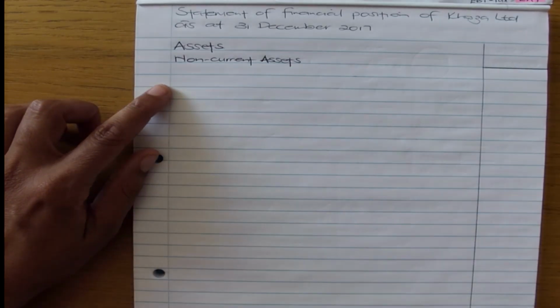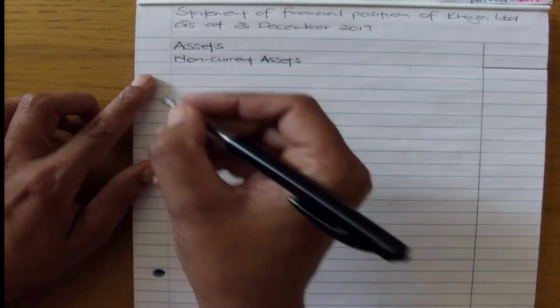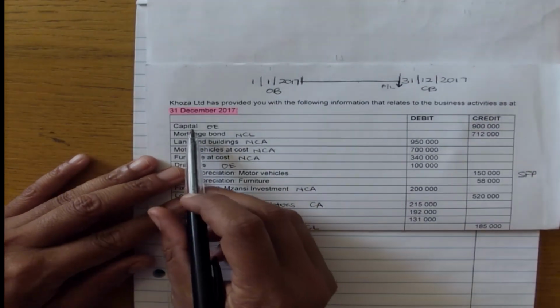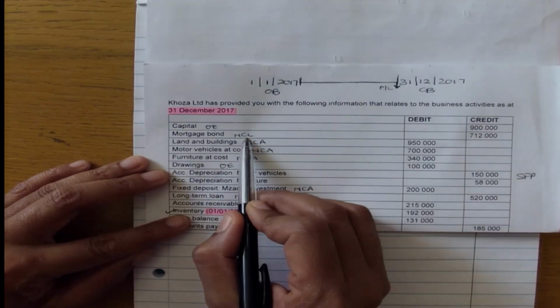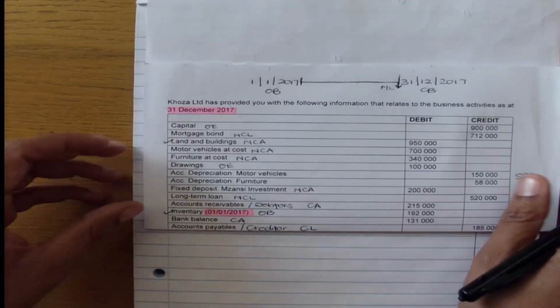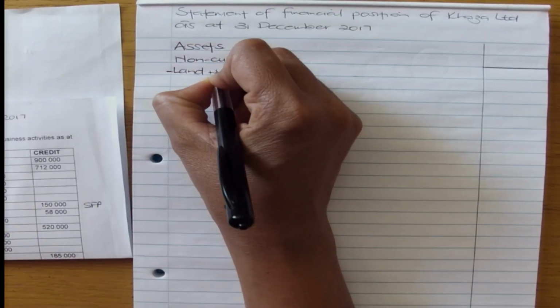Before we do the 3 columns, let's check what our non-current assets are. We've got capital, owner's equity, mortgage bond, non-current liabilities, land and buildings, non-current assets. So we're going to put land and buildings first.